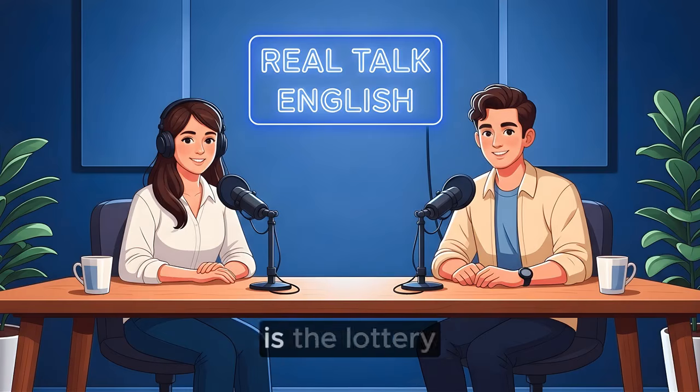Another common scam is the lottery scam. You get a message that says you won a prize, but to get the prize, you must pay a fee first. Of course, there is no prize. Another one is the tech support scam. Someone calls and says your computer has a problem. They ask to access your computer. Then they steal your information. These are very common today.